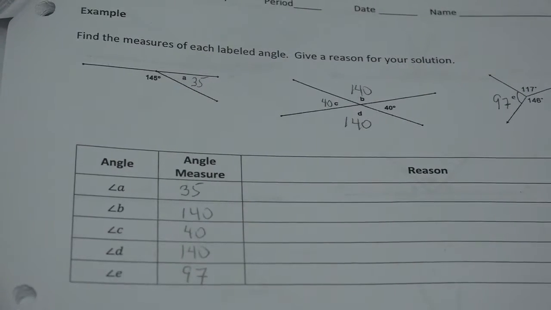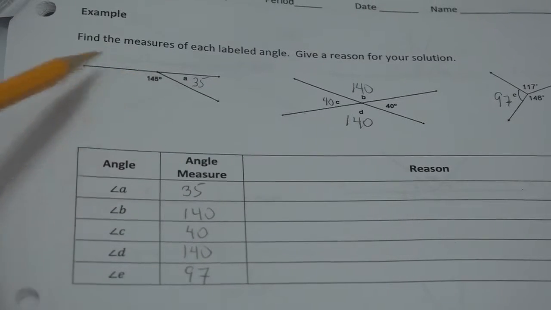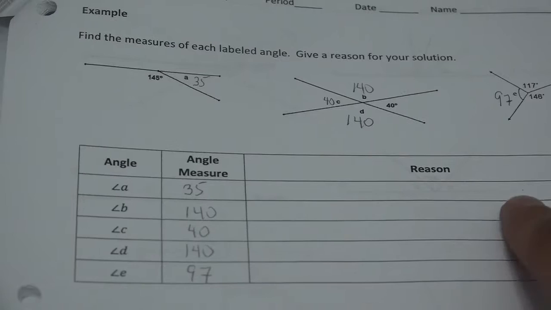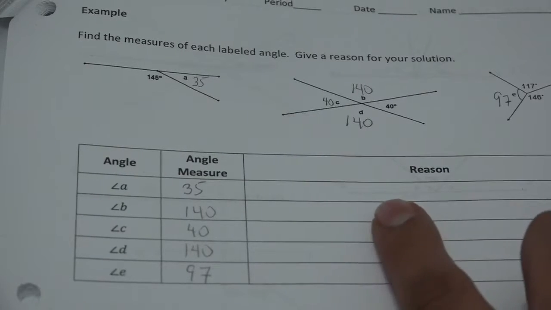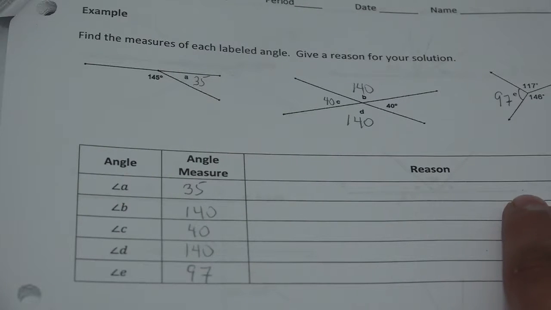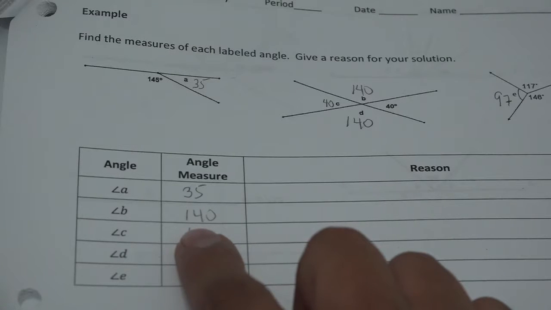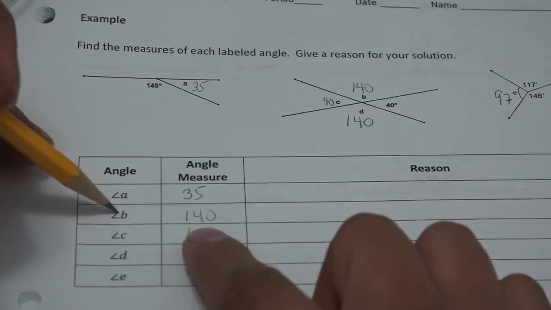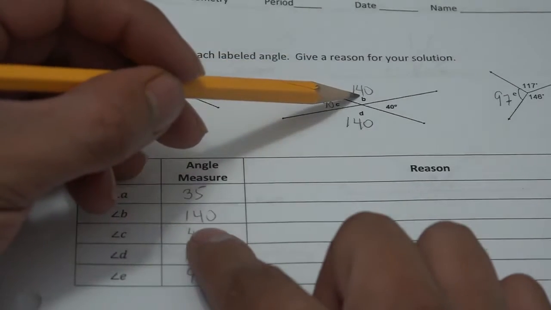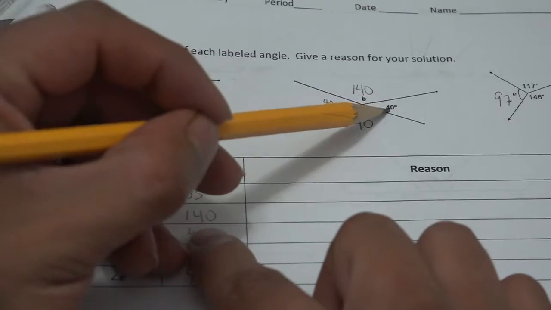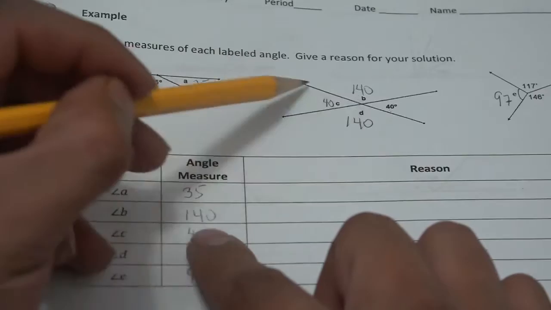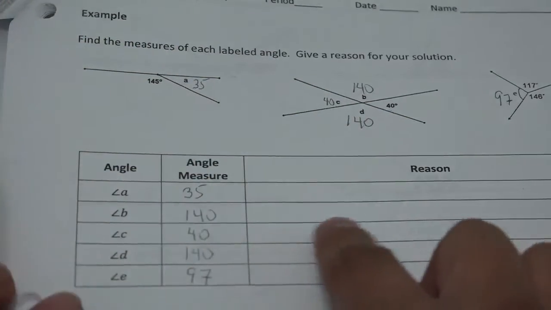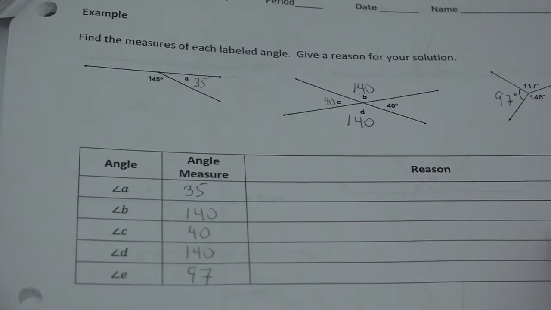So here, this is a linear pair. So we write linear pairs form supplementary angles. Okay, here. Once again, the measure of B is 140 based on the 40 that we had here. So the same definition applies. Linear pairs form supplementary angles. So the same thing you write on the second row.